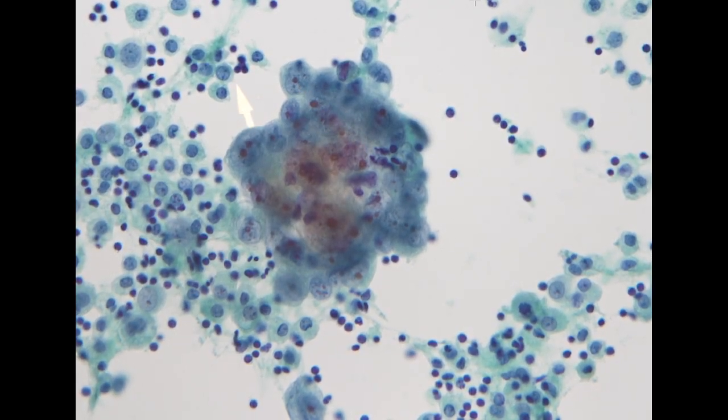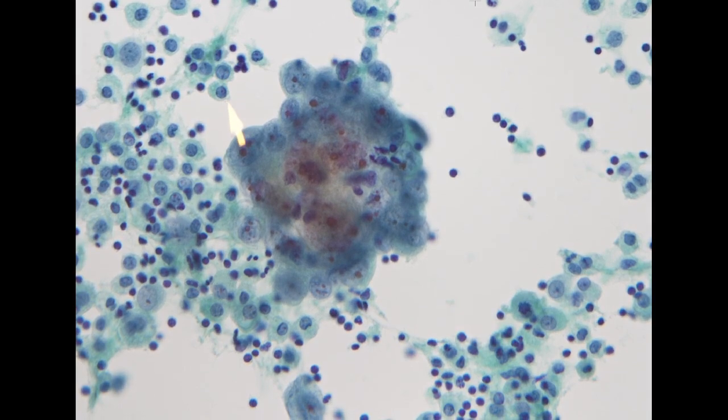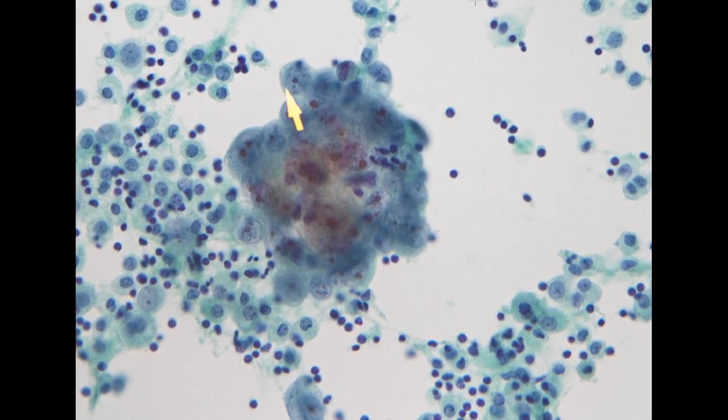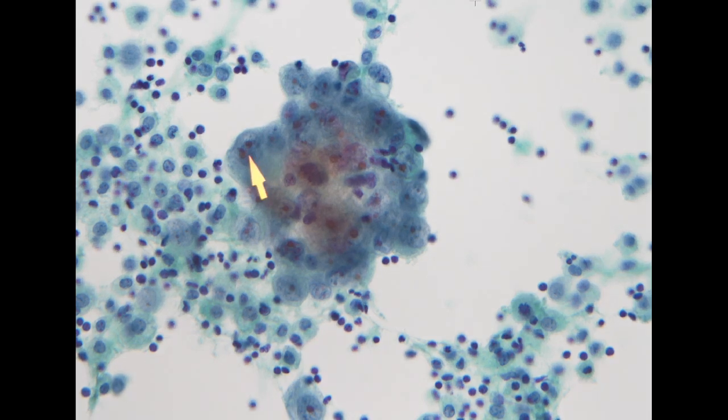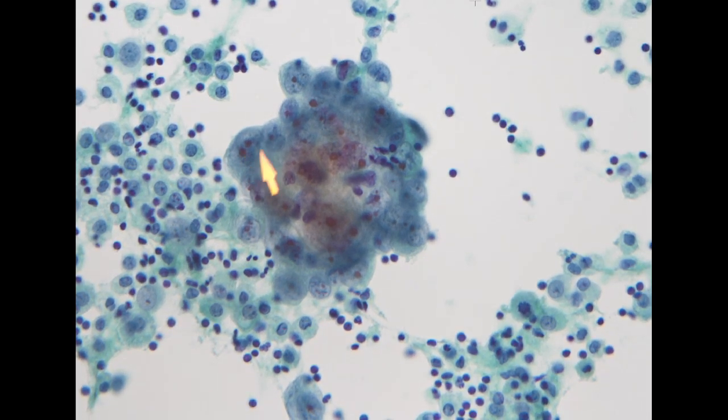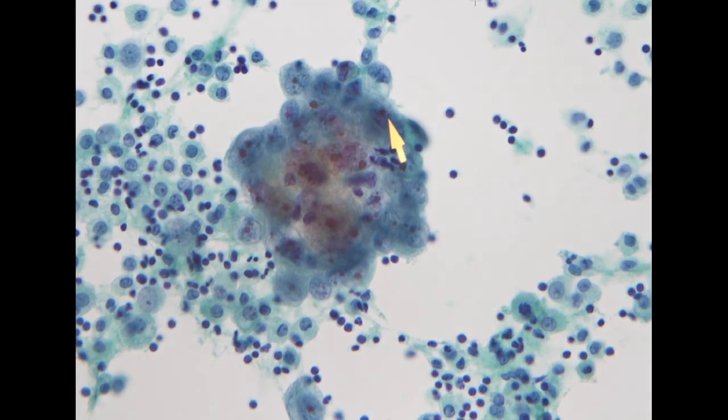Compared to the adjacent histiocytes or mesothelial cells, these cells show enlarged nuclei. The chromatin pattern is more irregular with a vesicular pattern, and the most prominent feature is this cherry red prominent nucleoli. So this is positive, and the patient has already been treated, so this is compatible with recurrence.